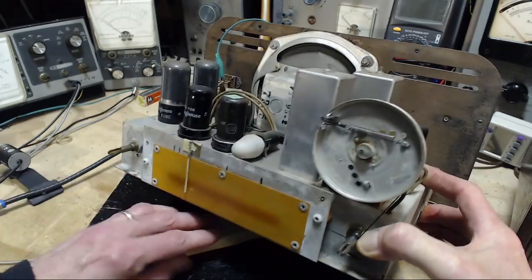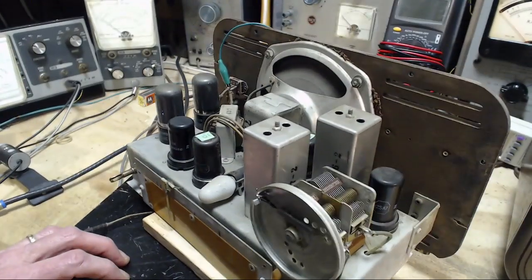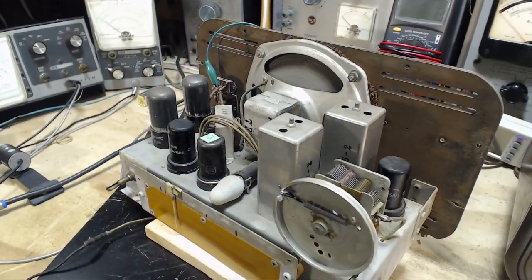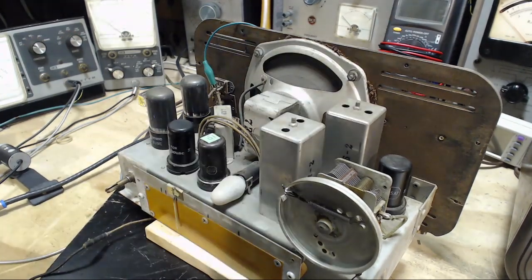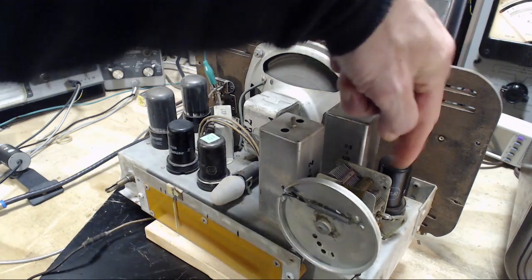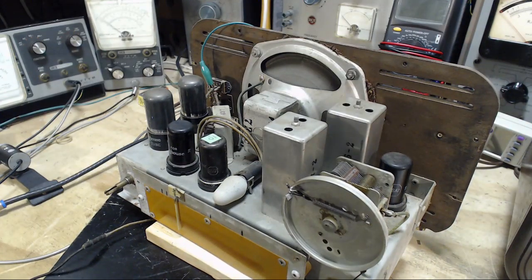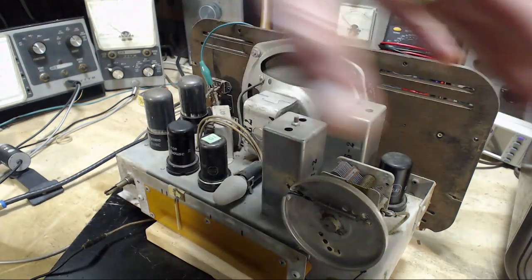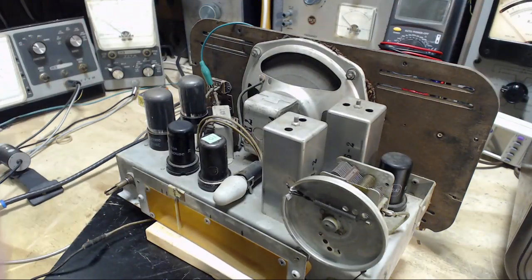Let's take this off. So the very first tube the signal comes to is the 6SA7, and that tube, just double checking here to make sure I'm not wrong in what I'm saying. 6SA7. Yeah, you know what? We're going to jump onto the schematic. Now I'll talk a little more about this radio.